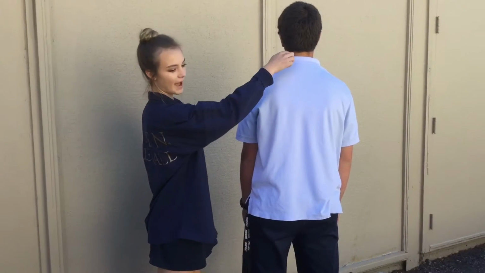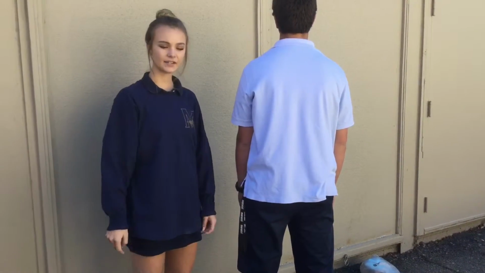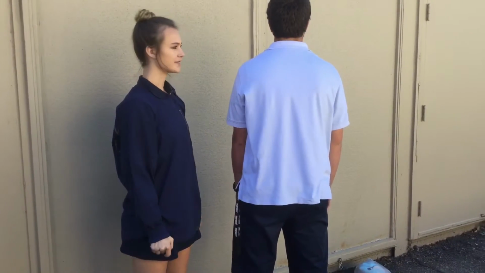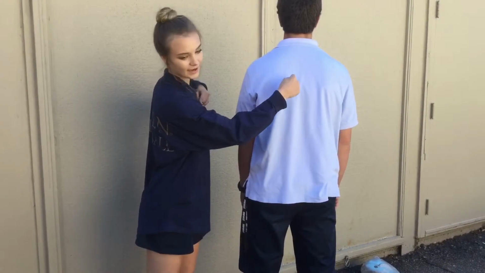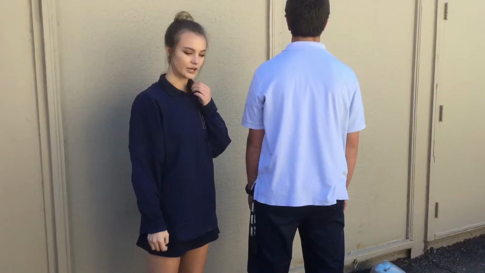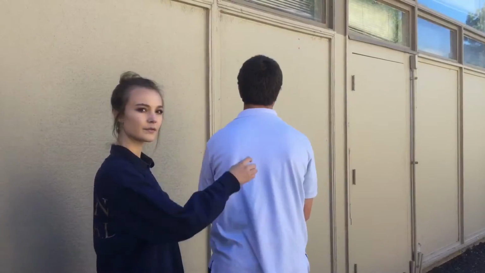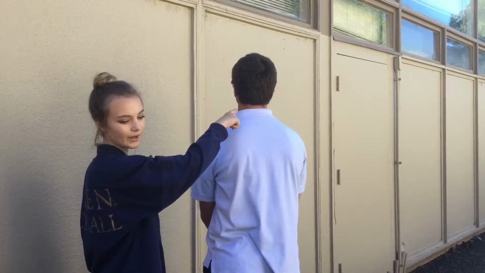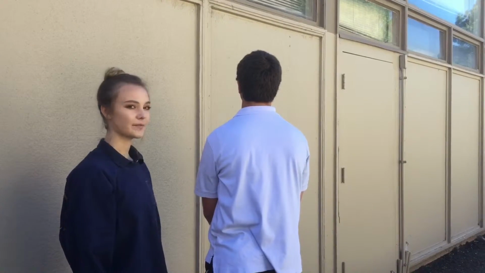Right here, you have your trapezius, and the function is elevation of the scapula, like when you shrug, and retraction of the scapula, and it helps with your posture. Right there, you have your rhomboid major, and its function is retraction. Right here, you have your posterior levator scapulae. Its function is to elevate the scapula.